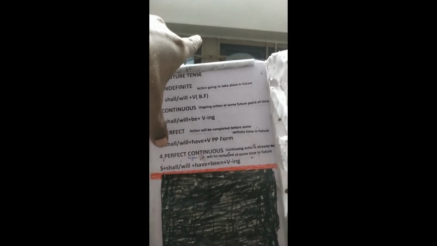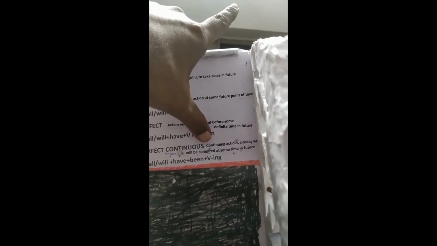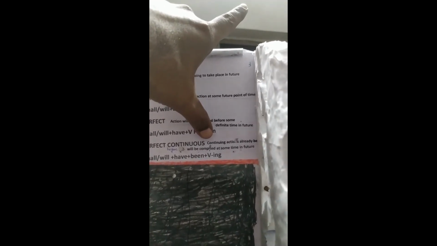Okay. Last part or last form of the future tense is the future perfect continuous tense. Just see or mark the definition. It indicates a continuing action already begun, but will be completed at some time in future.